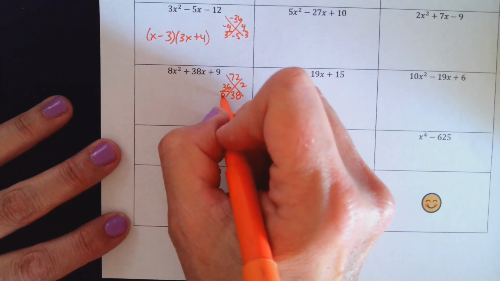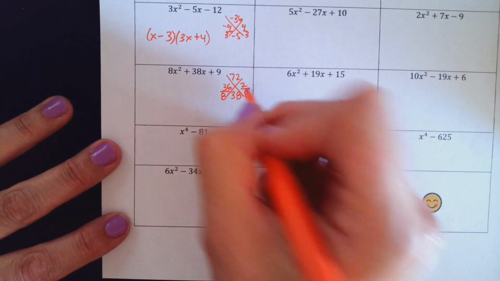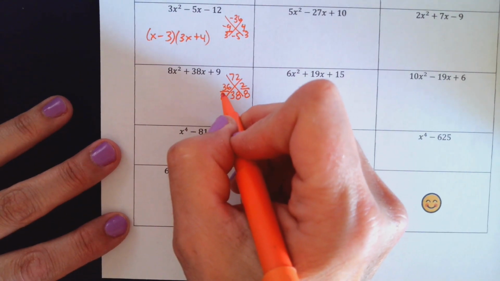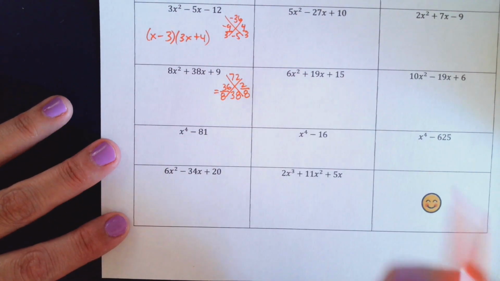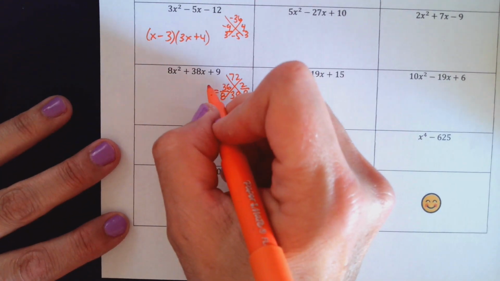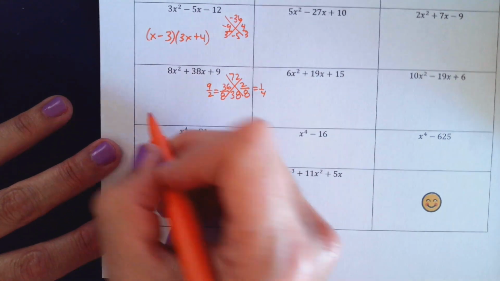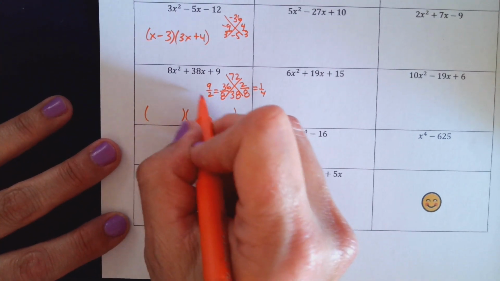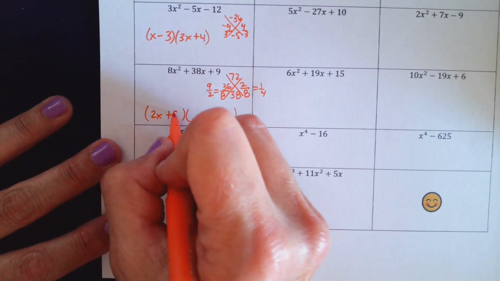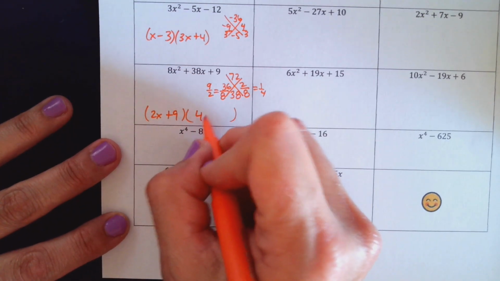36, I could divide this by 8 and divide that by 8. Now, 36 over 8 does not divide, but it does reduce by 4 goes into there. Makes 9 and 2. 2 8ths reduces to 1/4. So now I can have my final answer. 2x plus 9 and 4x plus 1.